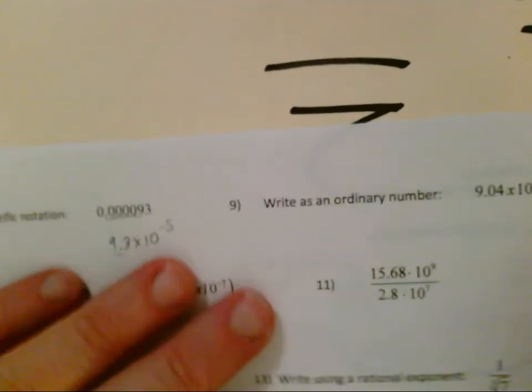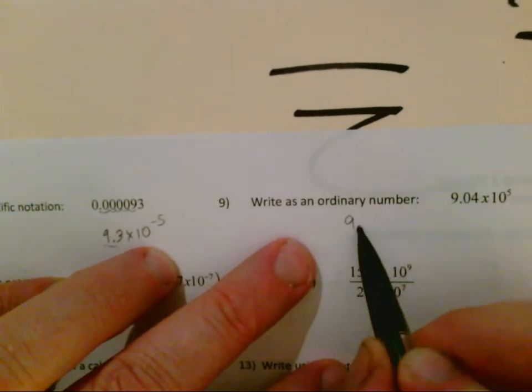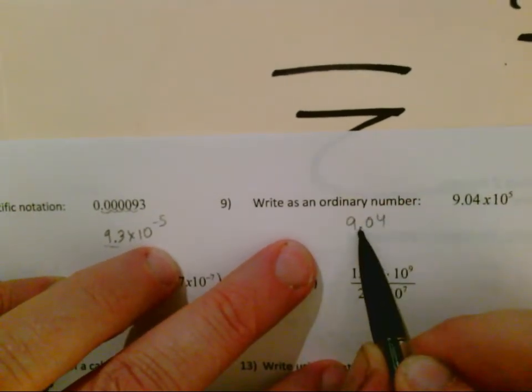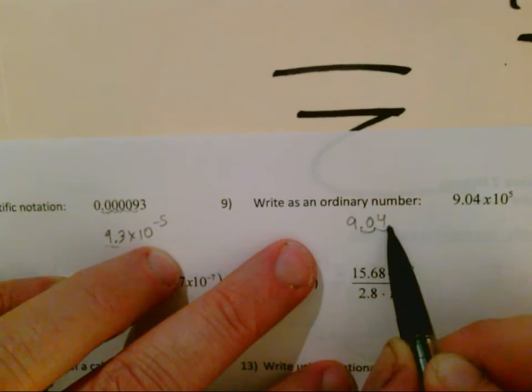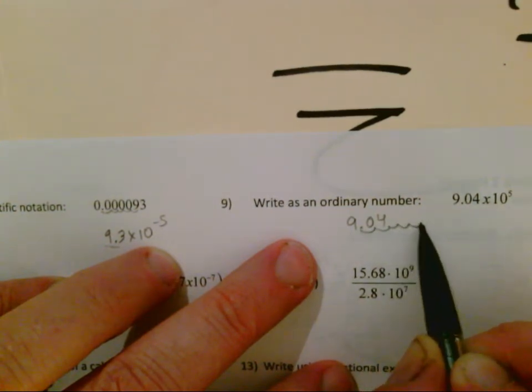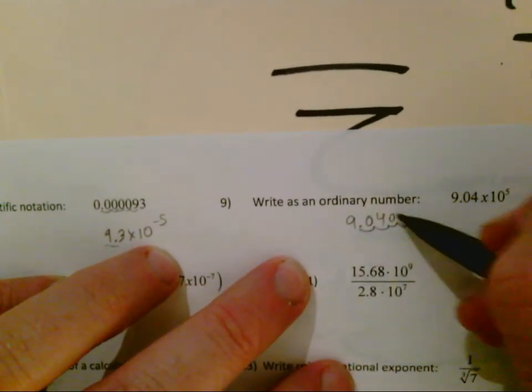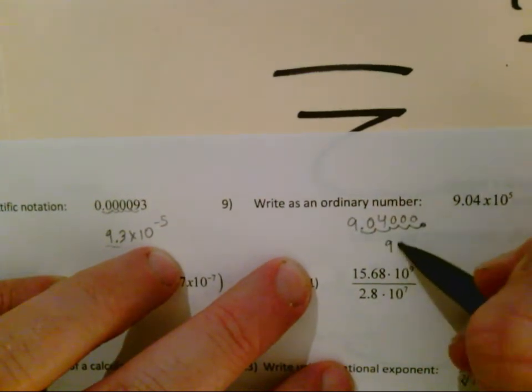And this one's written as an ordinary number. Write it out. I'm multiplying by 10 to the 5th. So 1, 2, 3, 4, 5. There's my decimal point. 1, 2, 3. So 904,000.